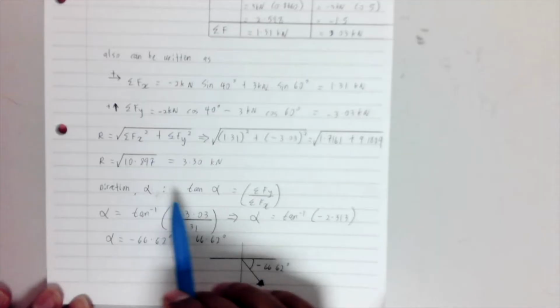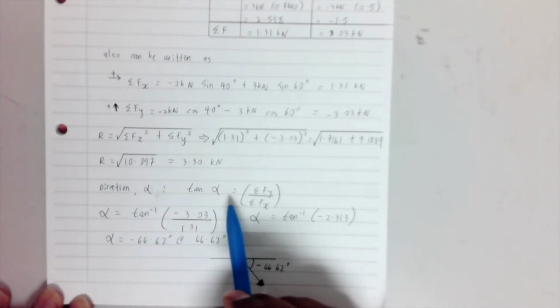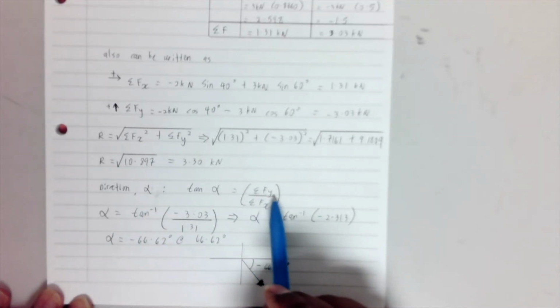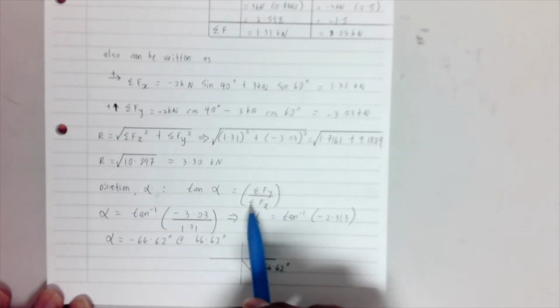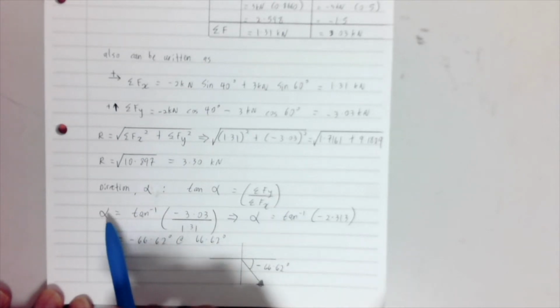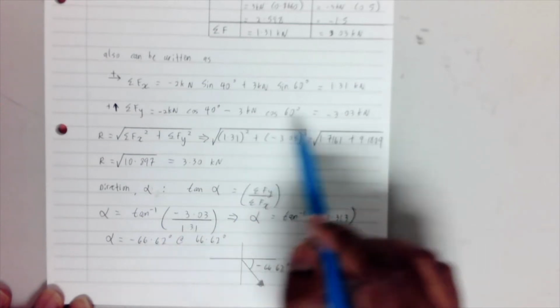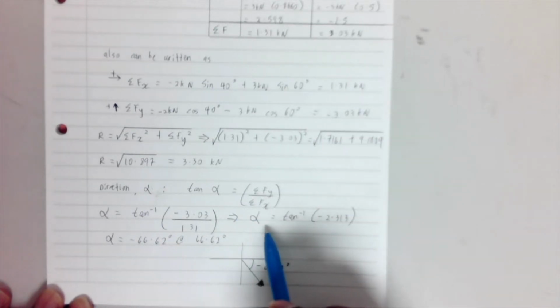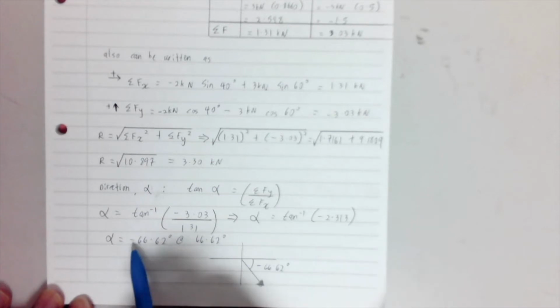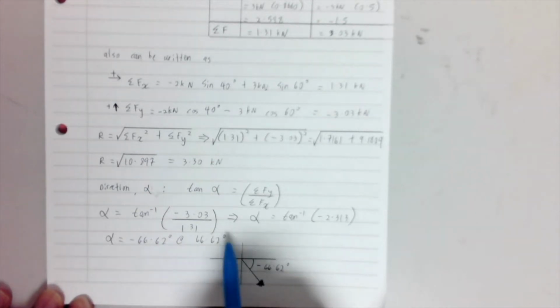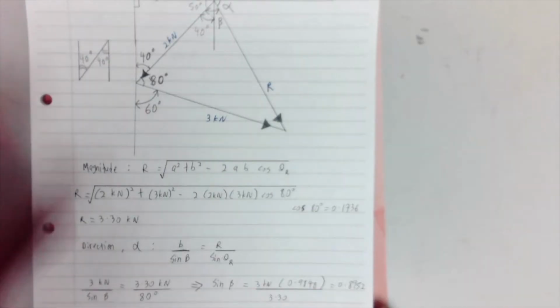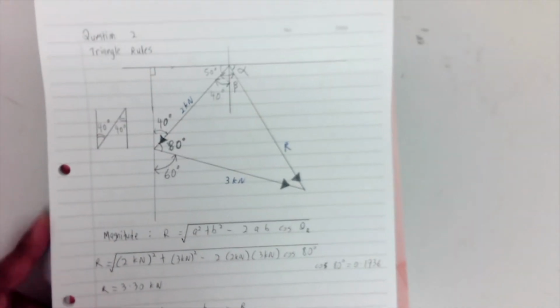Okay, so now we already got the value of the resultant direction. So tangent alpha equal to summation of forces along y-axis over summation of forces along x-axis. So alpha equal to 1 over tangent, and this value we take from here. We got the value of alpha equal to negative 66. Write as 66 degrees. Use this method.